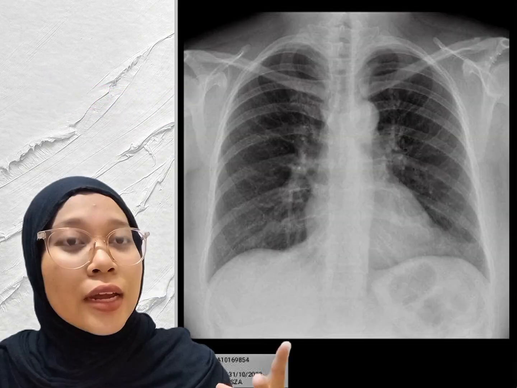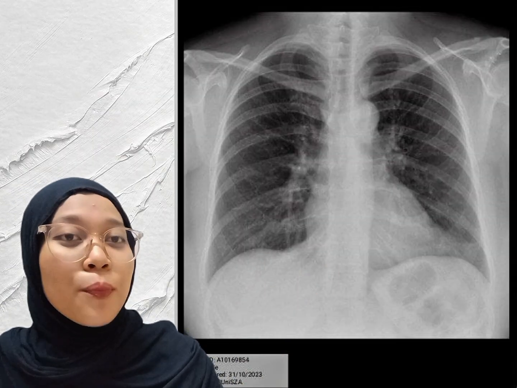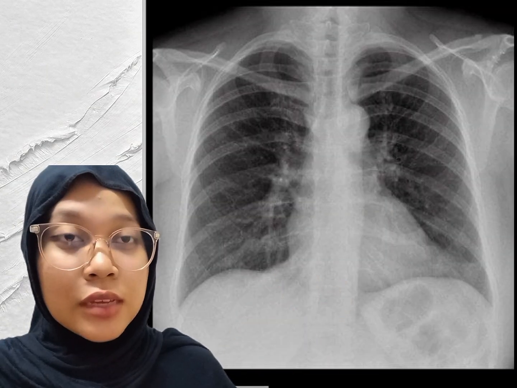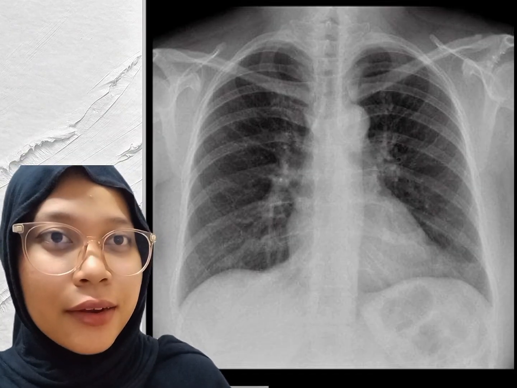So right now I will present about PA chest projection. As you can see, based on this picture, the distance between the left clavicular end and the right clavicular end to the sternum is not equal distance. So that means there is a rotation to the left. To improve this, rotate the patient until the MSP is perpendicular to the IR.